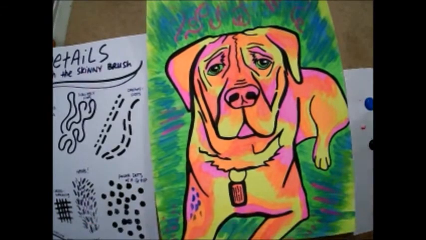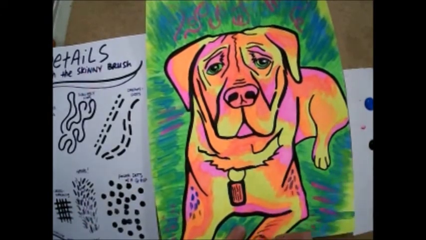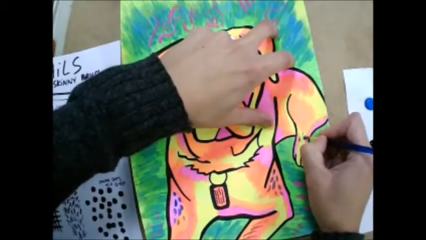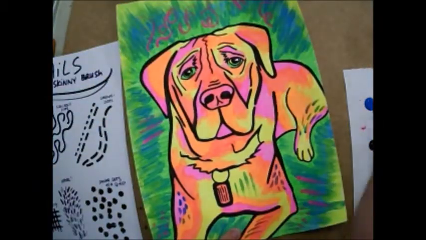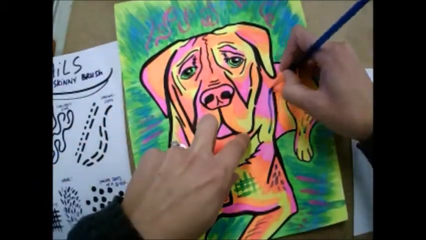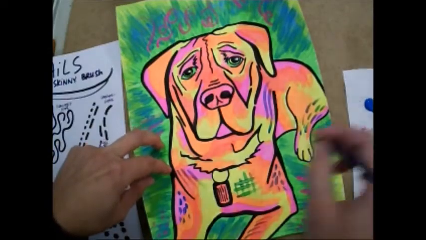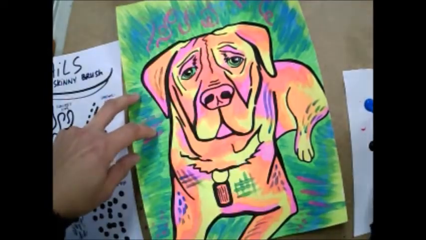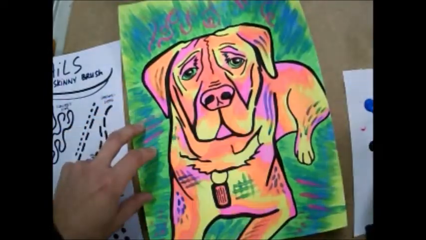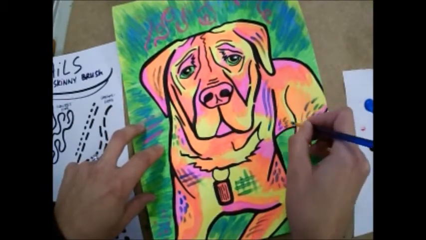Then you're going to move on to the animal. My animal is painted with warm colors, so I am using a cool color, blue, to paint my designs on the animal. Again, you want to choose 3 to 4 different designs and try to fill up as much of the animal as you can.